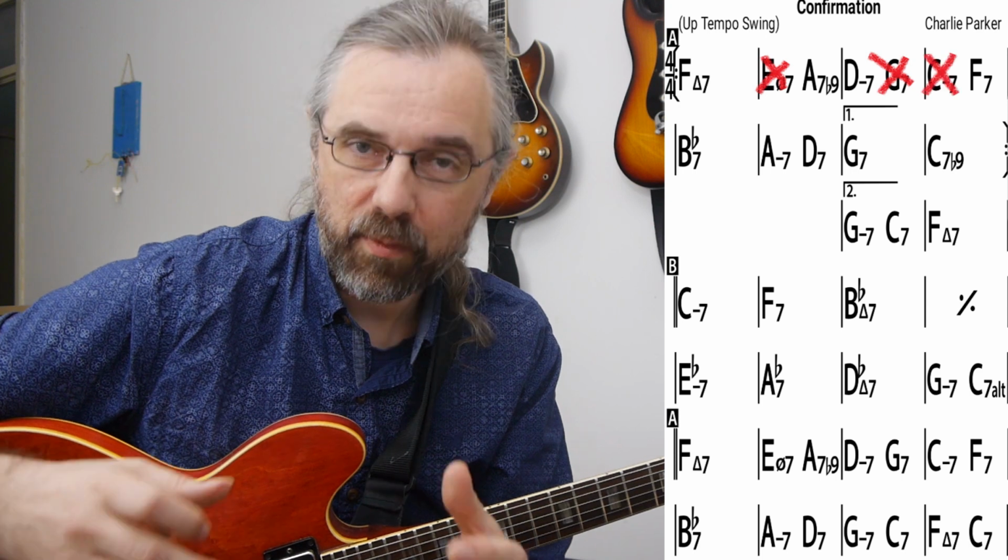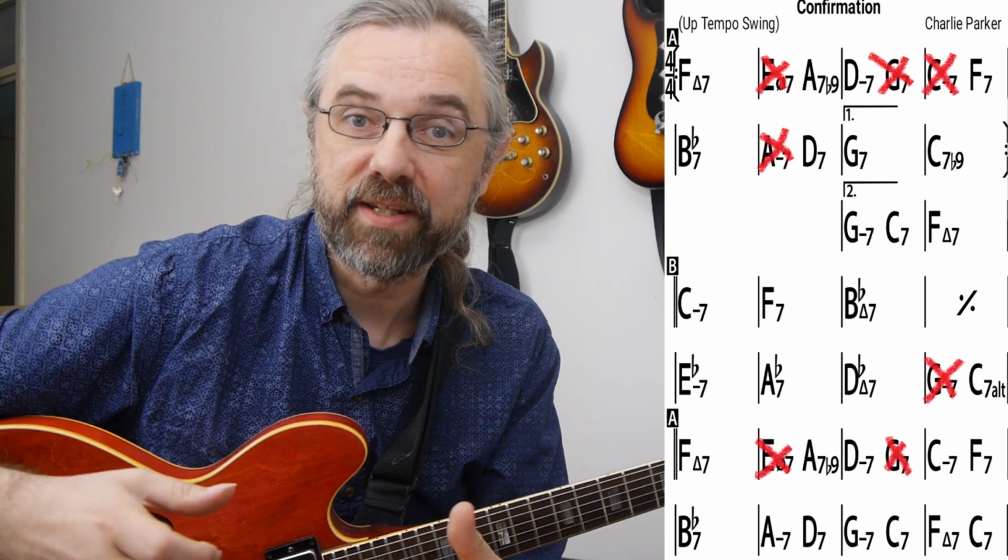And if you have a good understanding of the main movement of what is happening in the song, then you also know which chords you can leave out. So which chords are embellishments and which chords are the important chords that are really giving the color of the song.